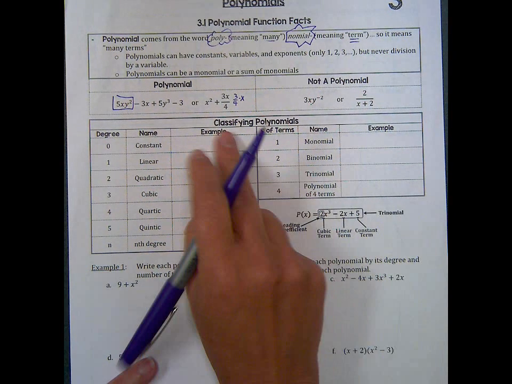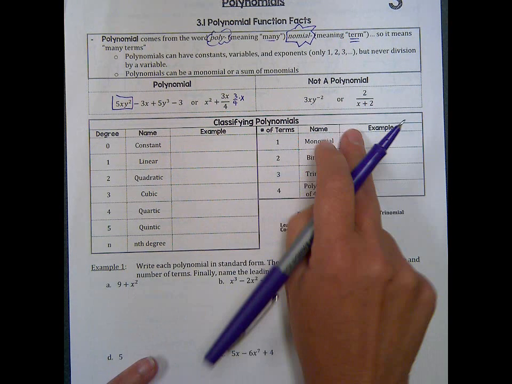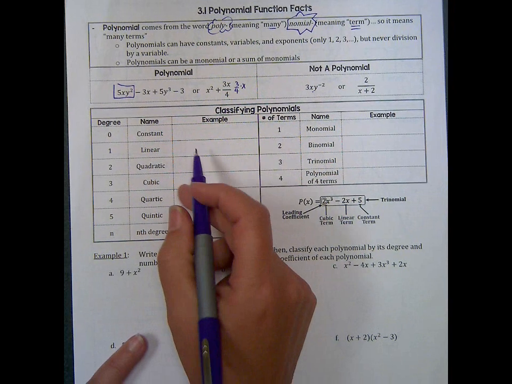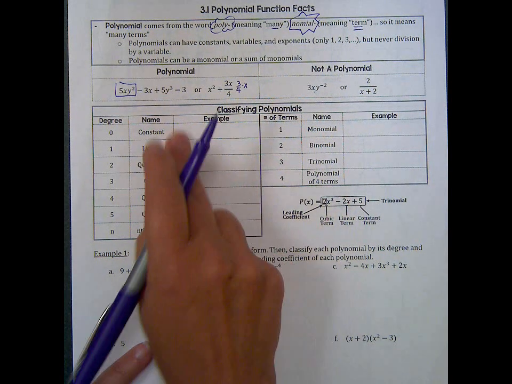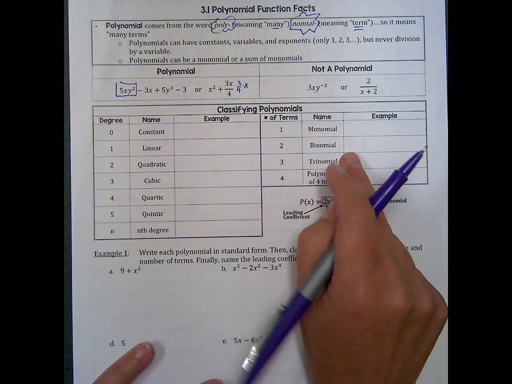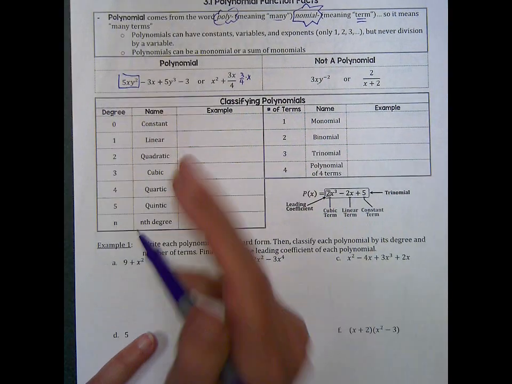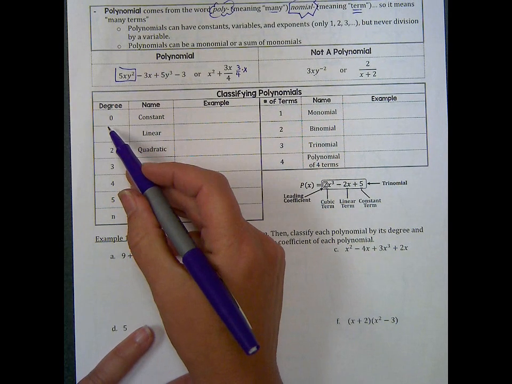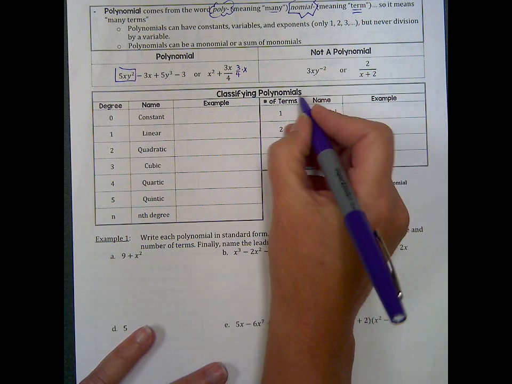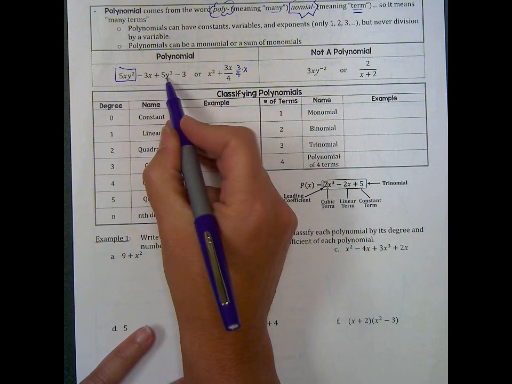So we're going to classify the polynomials in a couple different ways. First, having to do with their terms and how many terms they actually have, the number of terms. So first, the degree of the polynomial has to do with if it's a polynomial in one variable. So this is a polynomial in an x and a y.